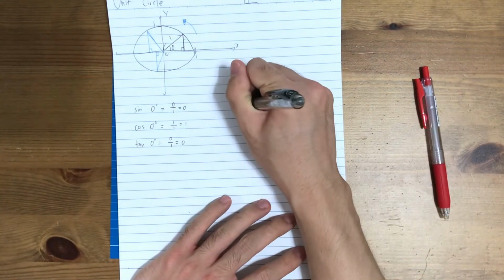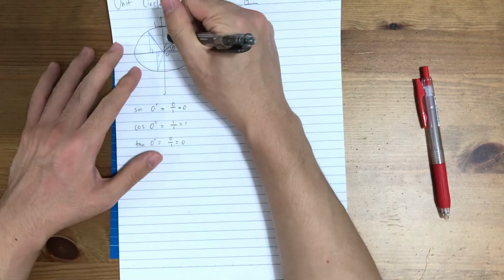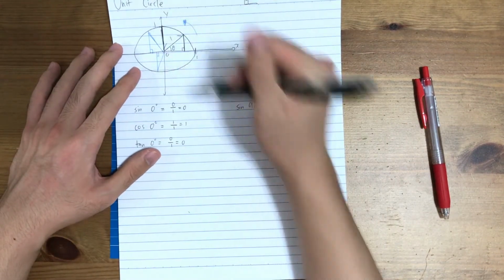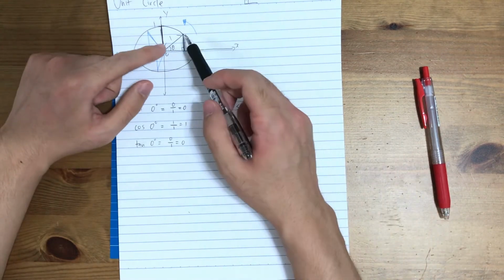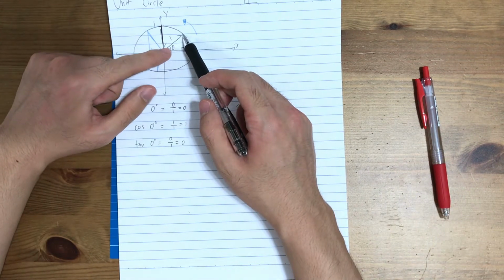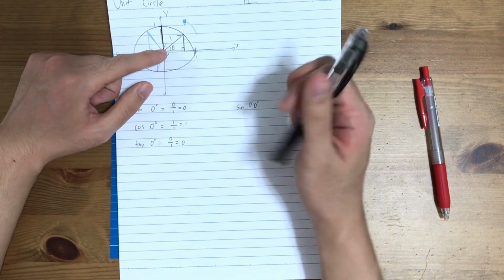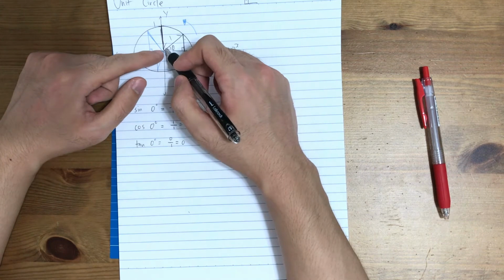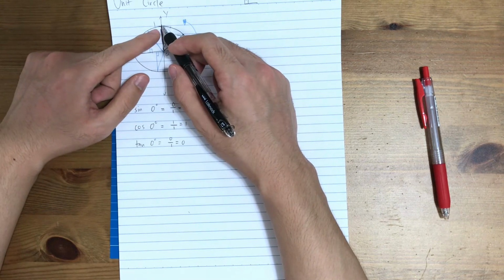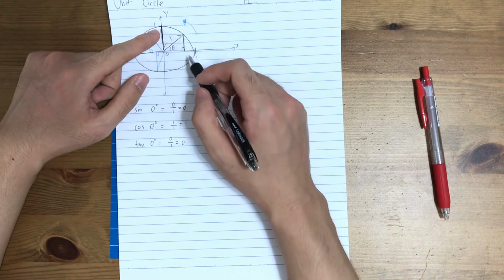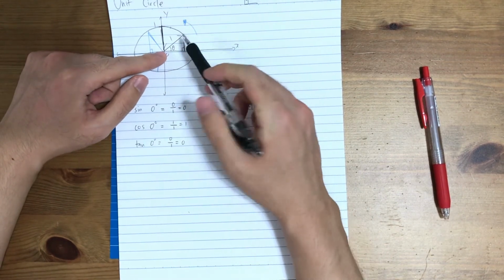Alright, then let's look for the case where we have 90 degree. So 90 degree is this, right? So we can observe that as the angle gets close to 90 degree, what happens to the opposite? It becomes larger and larger and larger, and it will eventually be 1. And what about the adjacent? So this is the point that we're tracking, okay?